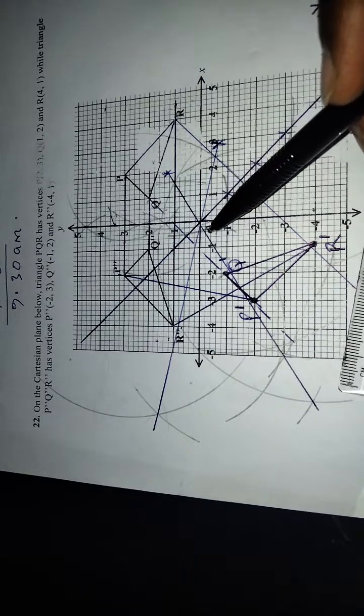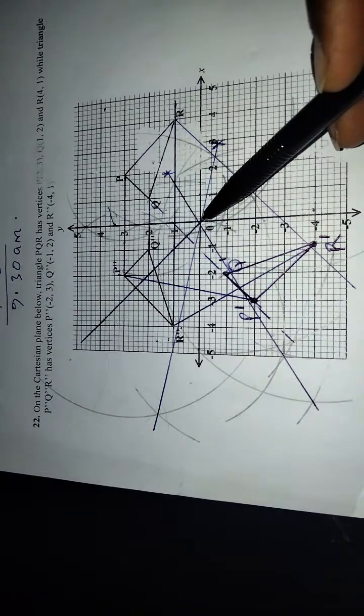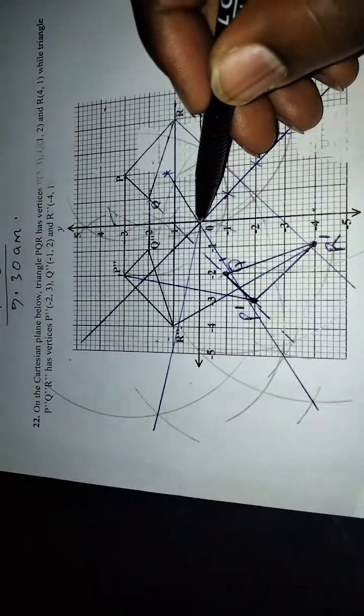That means we are carrying out what we call a rotation. Because I've known the center now, since the two bisectors are meeting at the origin, if I do the same for Q and I bisect, the line will still come to the origin. Therefore, this is a rotation, and I need to mention that it is a rotation. The center of rotation is 0, 0.